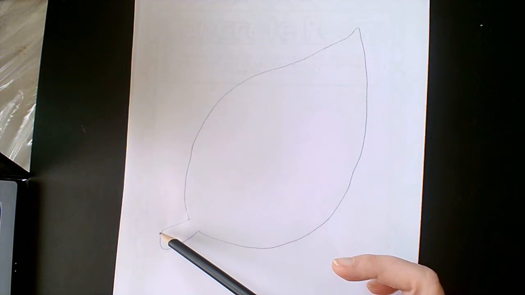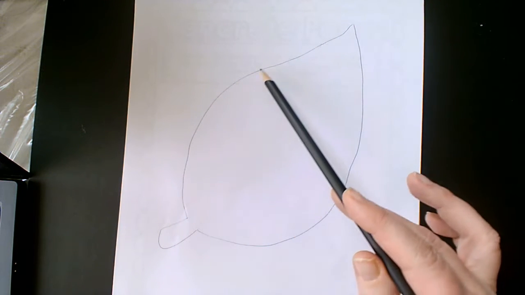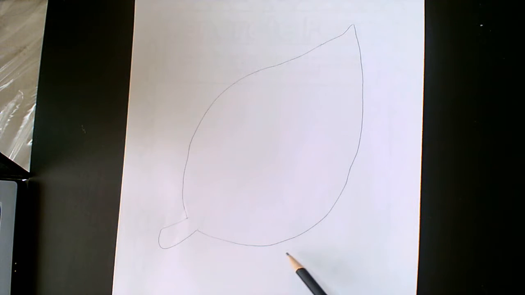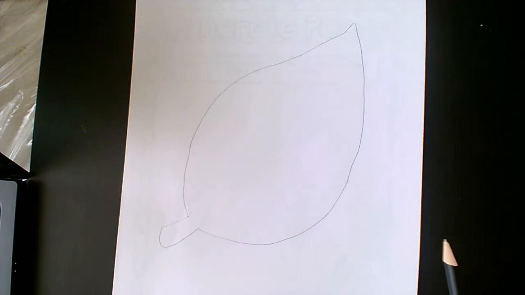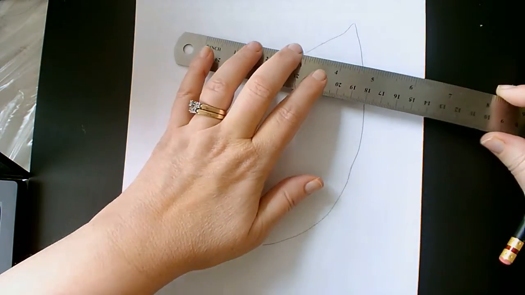And to do that, I'm going to draw some lines on here. Another way of doing concrete poems is you can write them around the outside of the leaf. And I'm going to show you that on a different shape, but for this one I thought I would write my poem right in here.